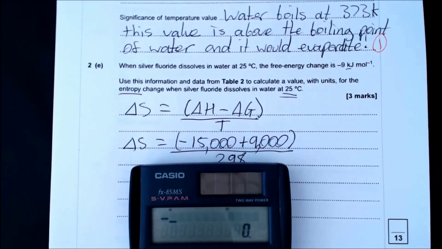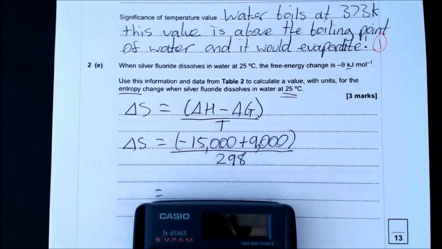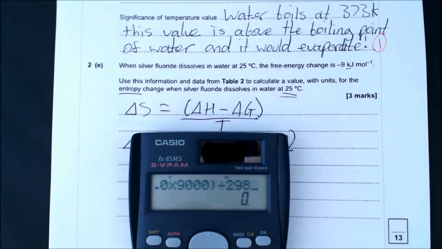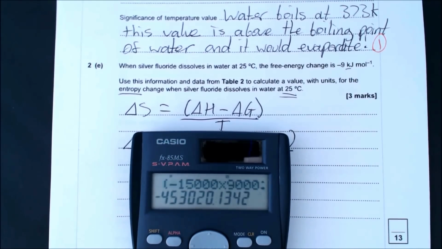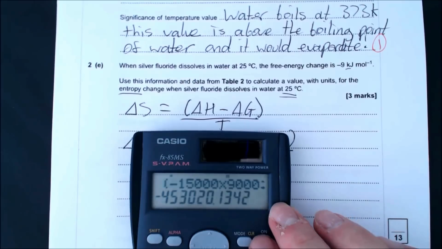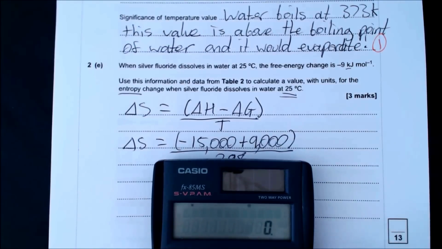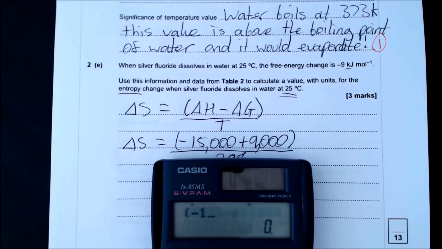Okay, so this is going to be minus 15,000. Oops, let's put that in brackets first, that would help. So minus 15,000 plus 9,000, and we're going to divide that by, and this is 298. Okay, press equals, and I've just made a bit of a mistake because I've multiplied the two numbers, so just bear with me.